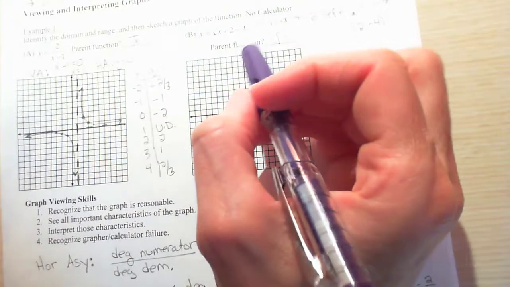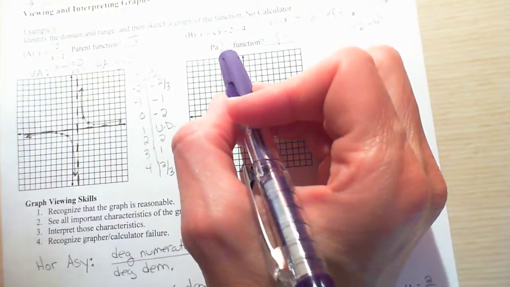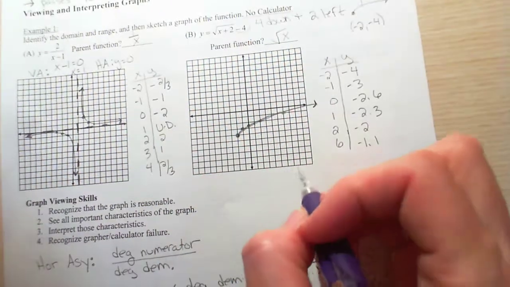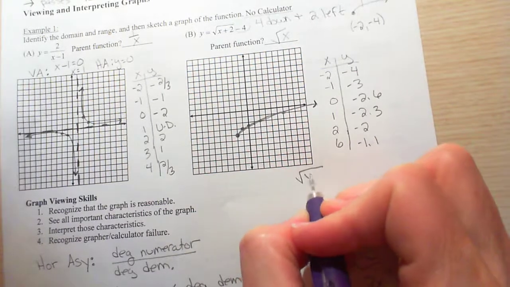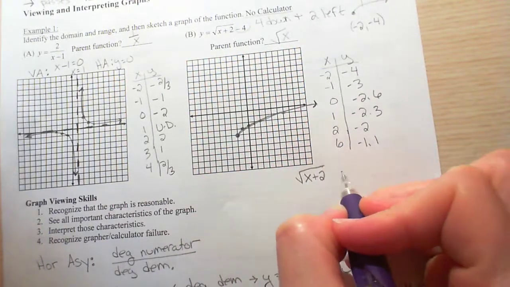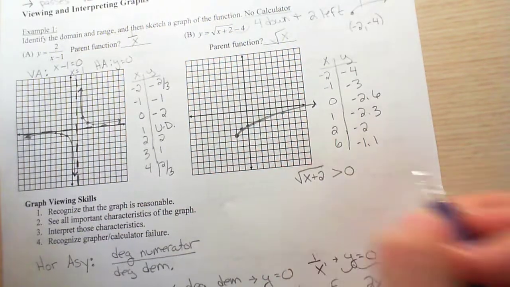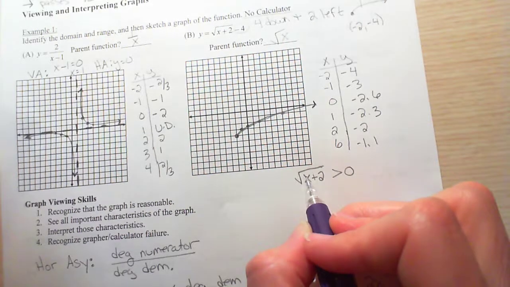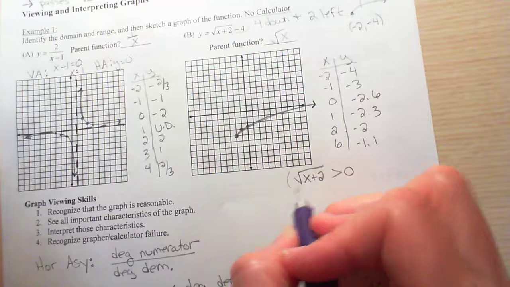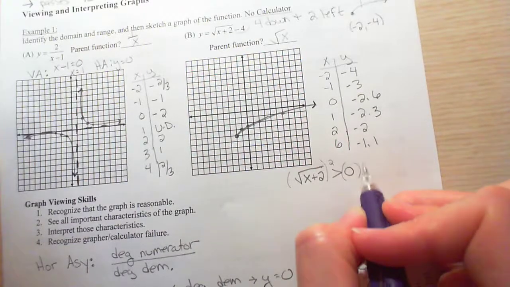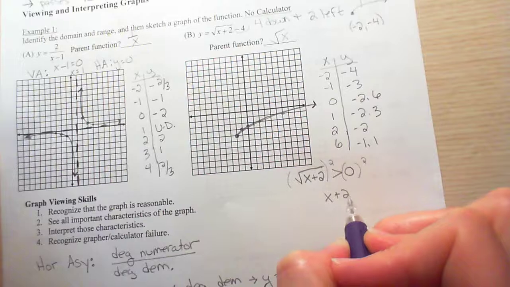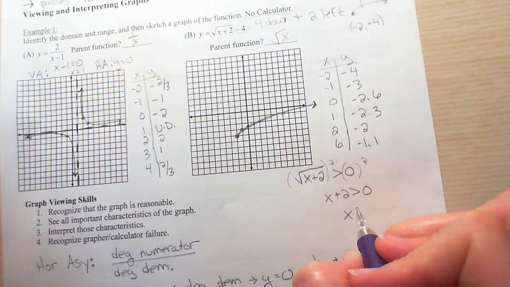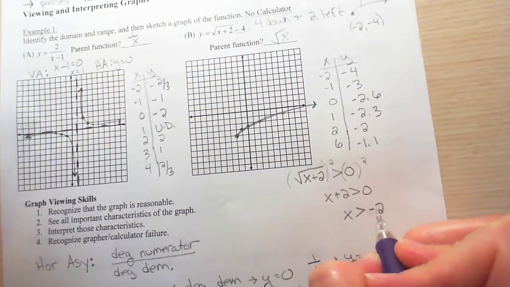So for this one, what you need to remember is that we don't want negative square roots. So we want to ensure that the square root is always positive, or let's say greater than 0. So we want to solve this for x. To undo a square root, I would square both sides. So I would have x plus 2 is greater than 0, minus 2 from both sides. So I would say x must be greater than -2.